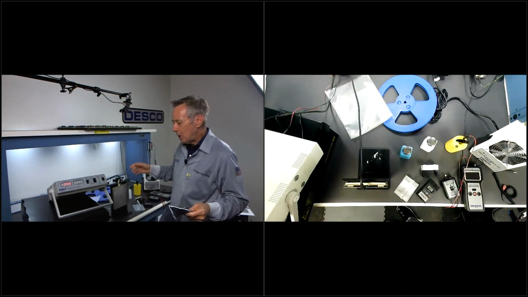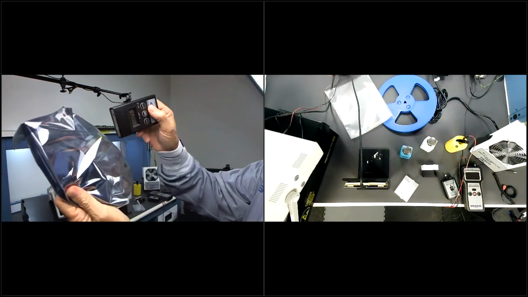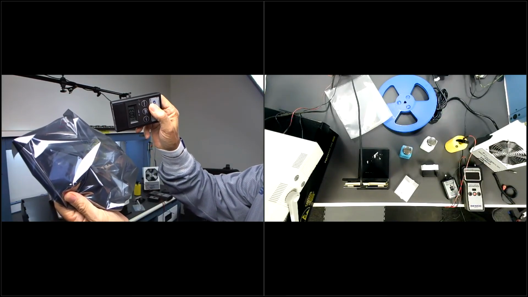Charge is still there because remember, you can't ground the bag or you can't ground the plastic paddle. Now I'm going to bring this back and you're going to see I'm not measuring any charge at all. So shielding bags do two things. They keep charges from getting in and they keep charges from getting out.